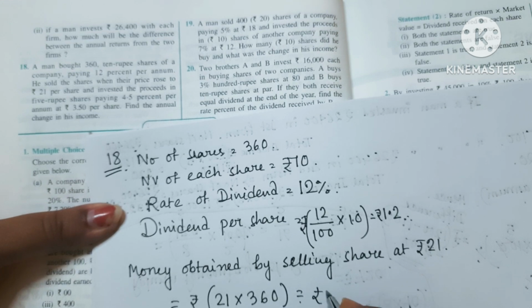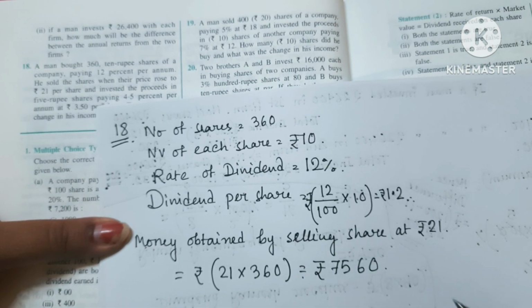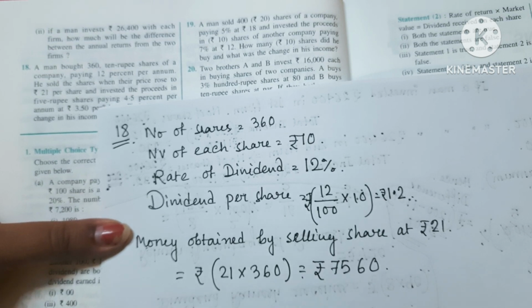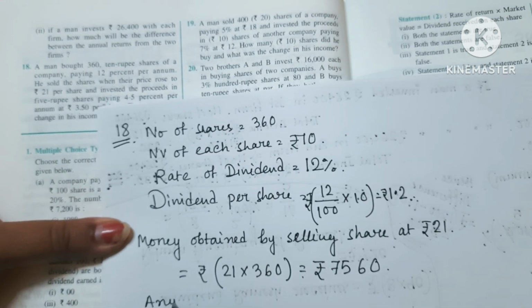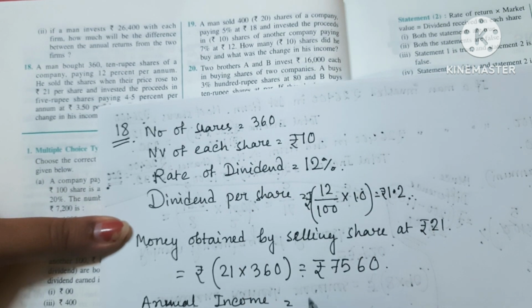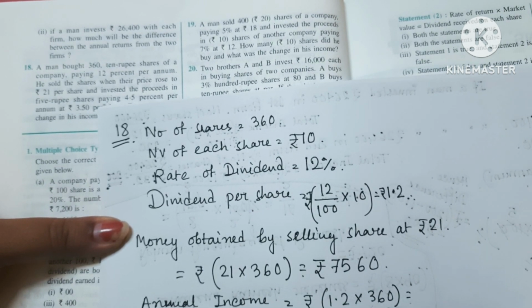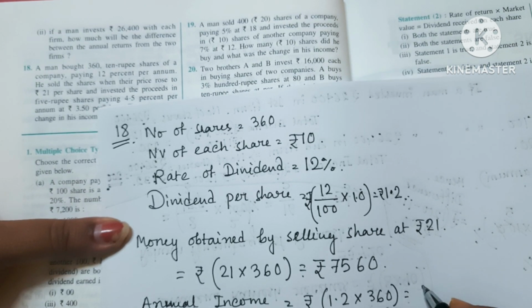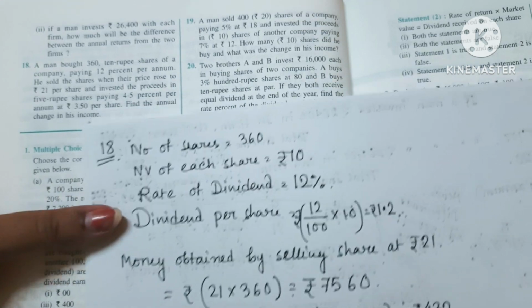So that will be rupees 7560. And his annual income in this investment, annual income, this one into number of shares, rupees 1.2 into 360. So if you multiply, you will get rupees 432. Okay, now see second investment.